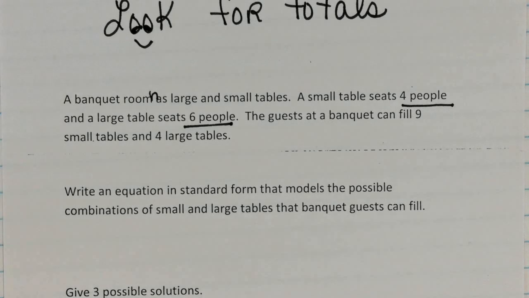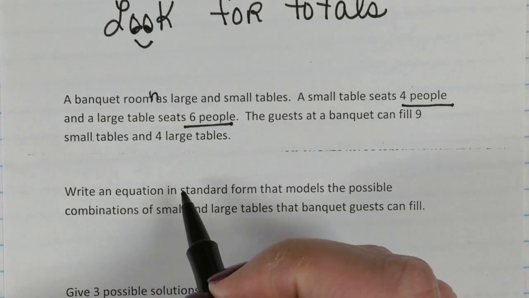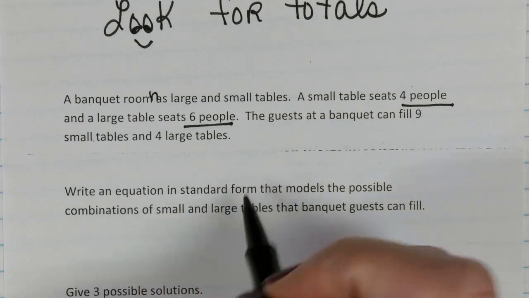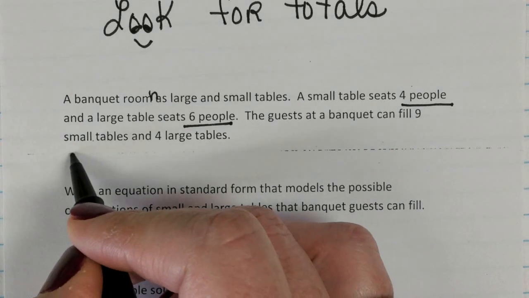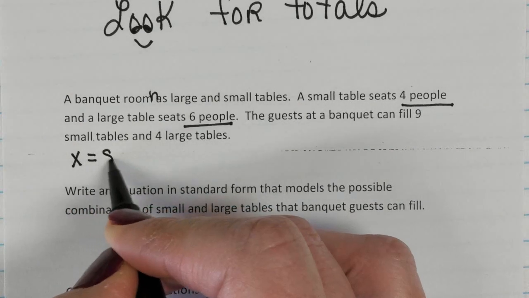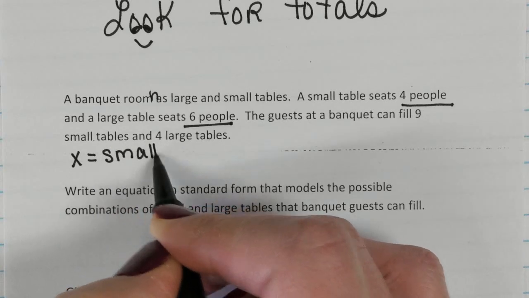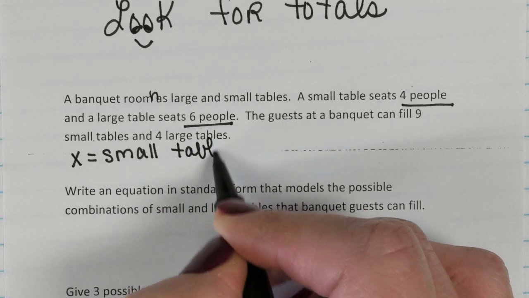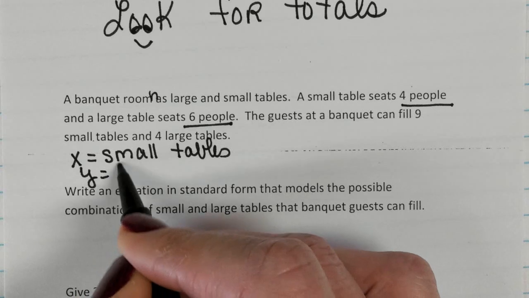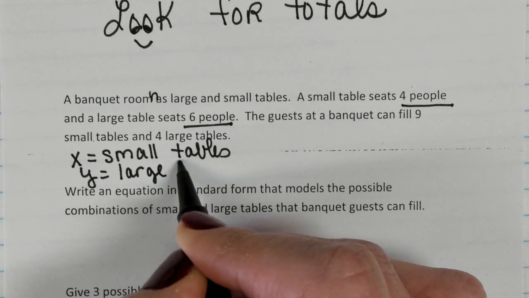Now, we don't necessarily have a straight up total right here. We need to decide what we want our variables to represent. It doesn't tell us here. So I'm going to say that X represents the number of small tables and that Y represents the number of large tables.